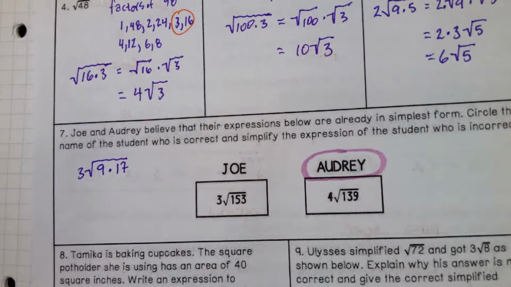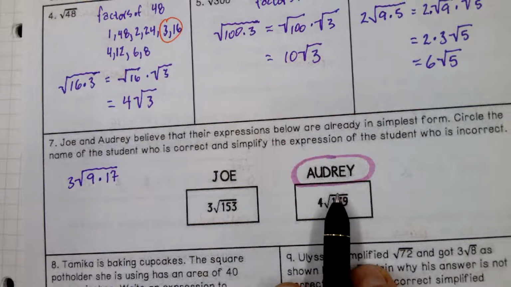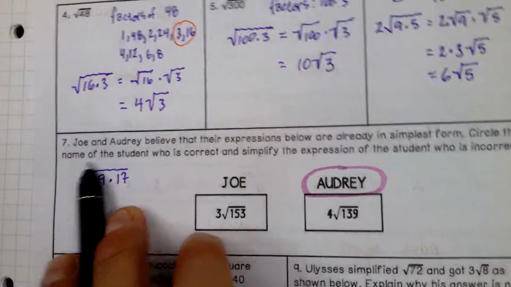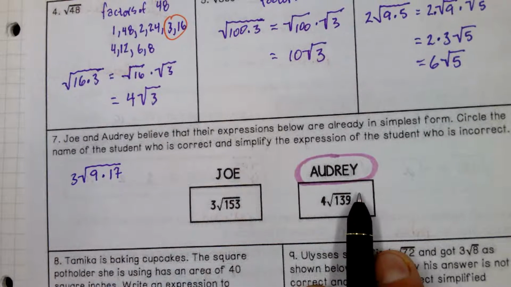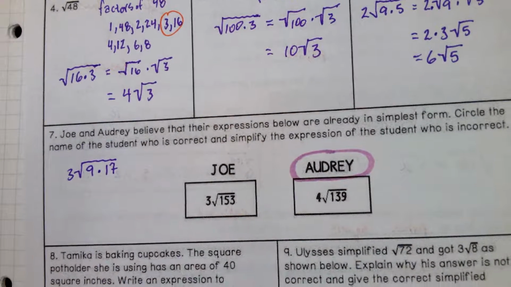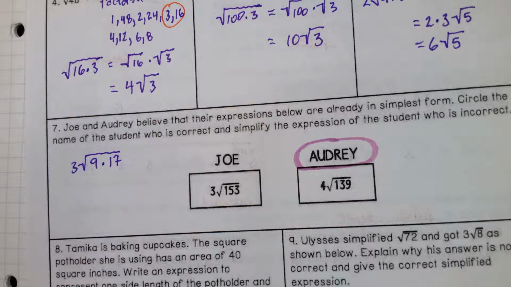Then we got to simplify it. Yeah, we got to circle the one that's correct. Yeah, that's Audrey. Circle the name of the student who is correct. It was already in simplest form. So obviously we got to fix Joe's here. Wasn't it 9 times 17 is 153?